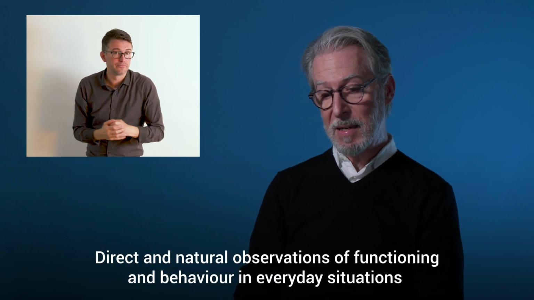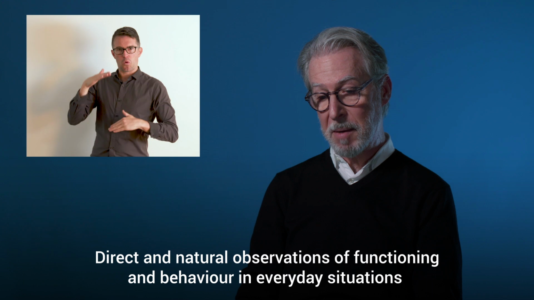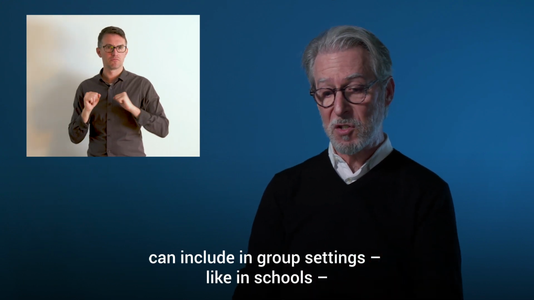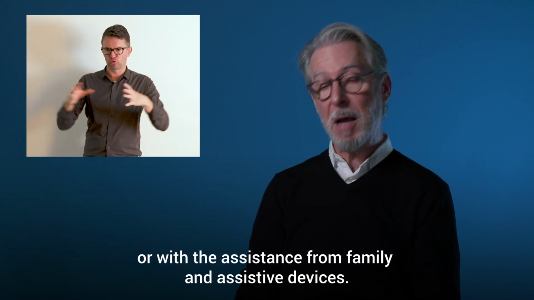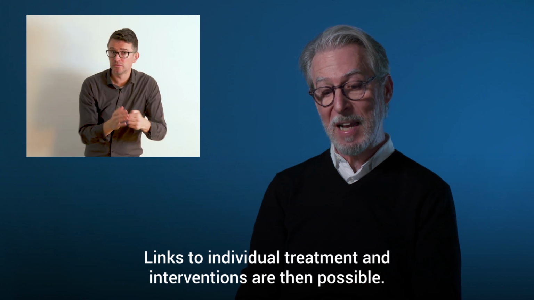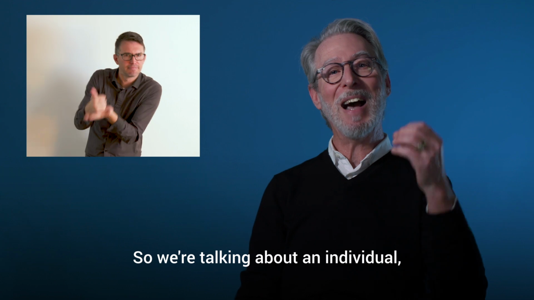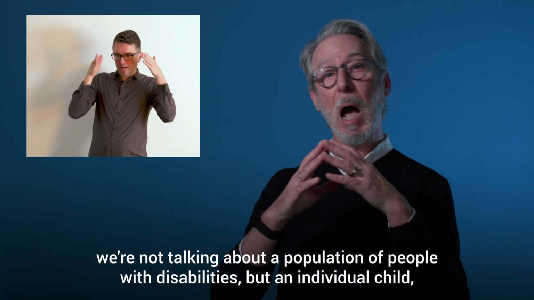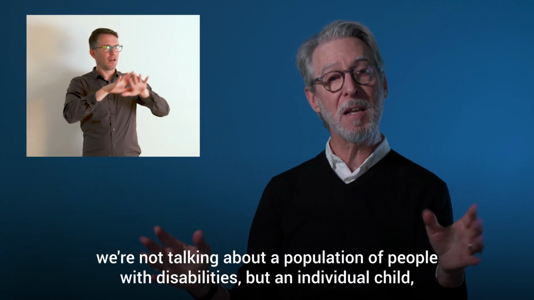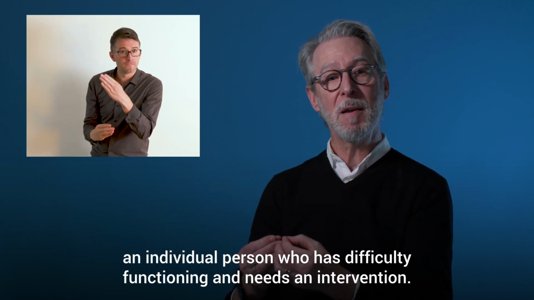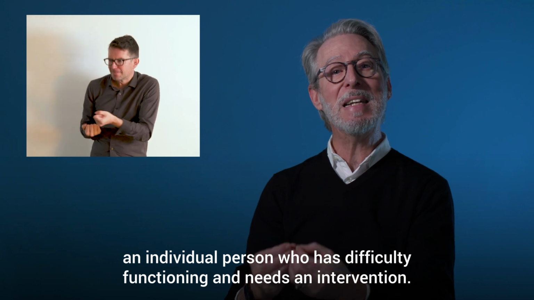Direct and natural observations of functioning and behavior in everyday situations can include group settings, like in schools, or with the assistance from family and assistive devices. Links to individual treatment and interventions are then possible. So we're talking about an individual. We're not talking about a population of people with disabilities, but an individual child, an individual person who has difficulty functioning and needs an intervention.